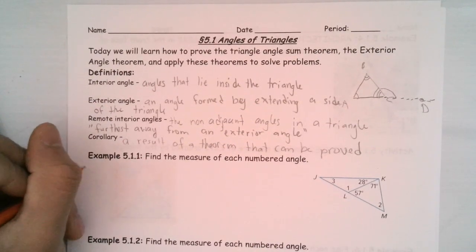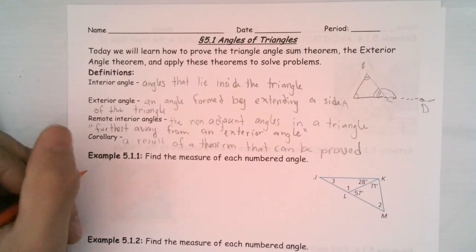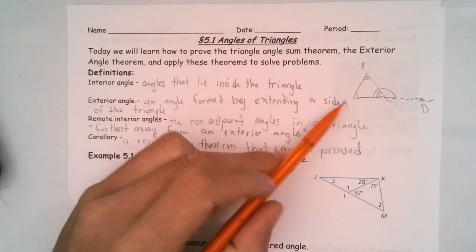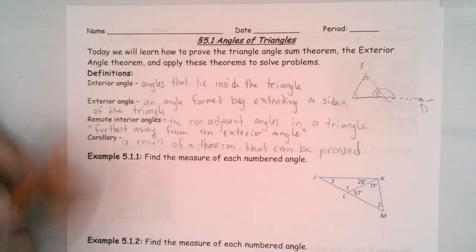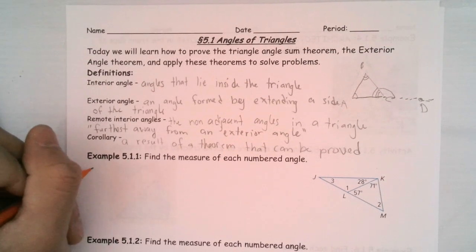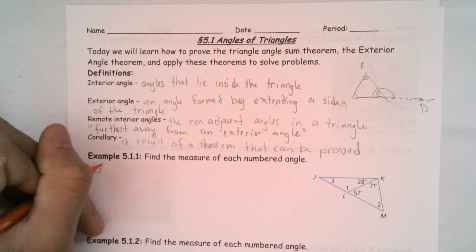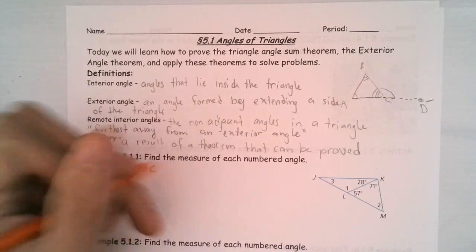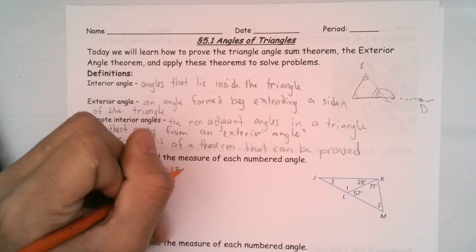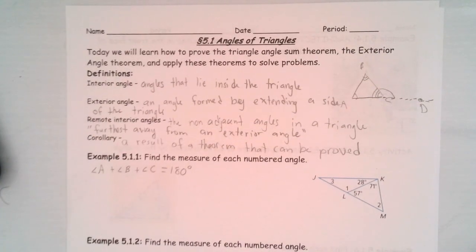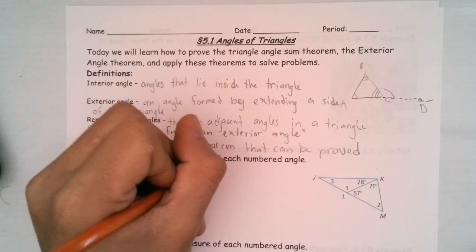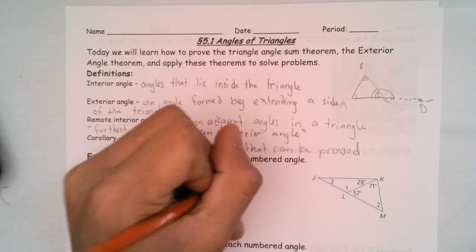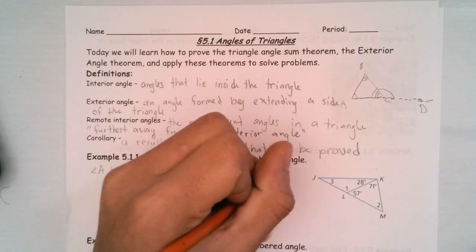And that just means in any triangle, the sum of the three angles, so I'm using my example up here, those three angles, A, B, and C, those have to add up to equal 180 degrees. So angle A plus angle B plus angle C equals 180 degrees. And again, this is the triangle angle sum theorem.